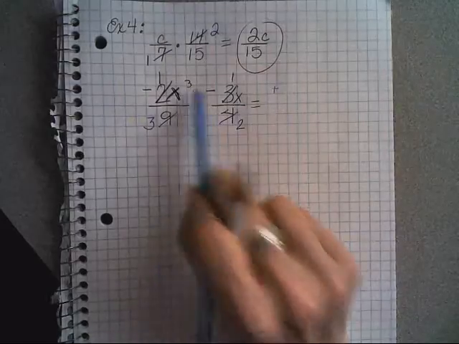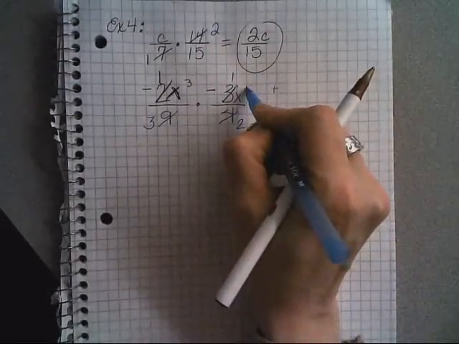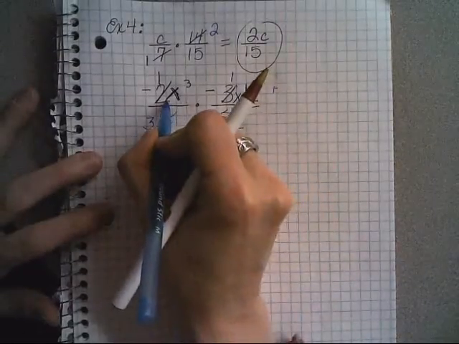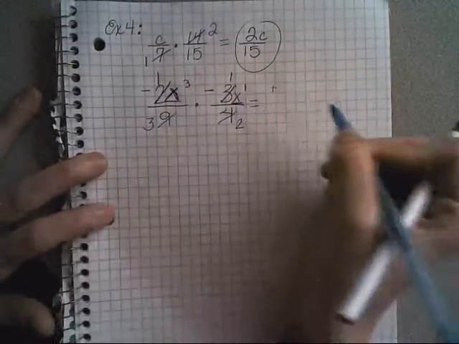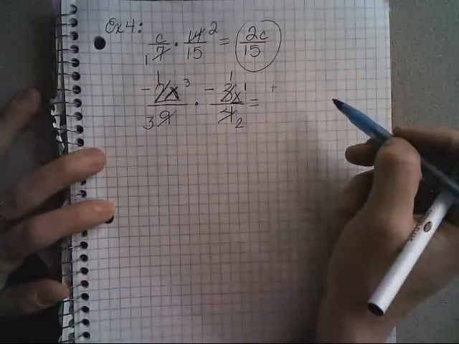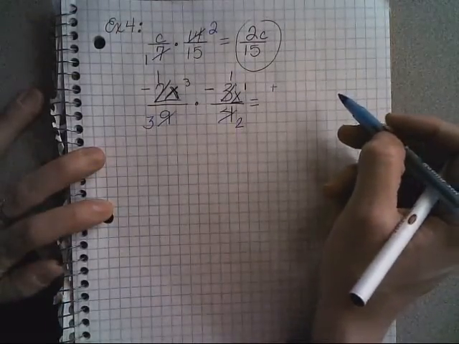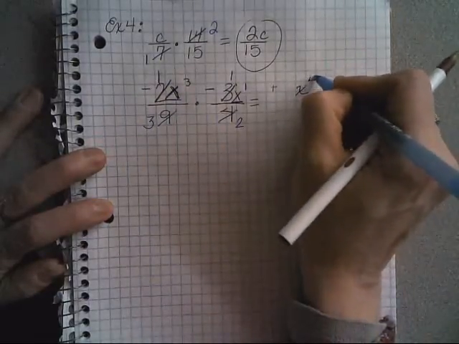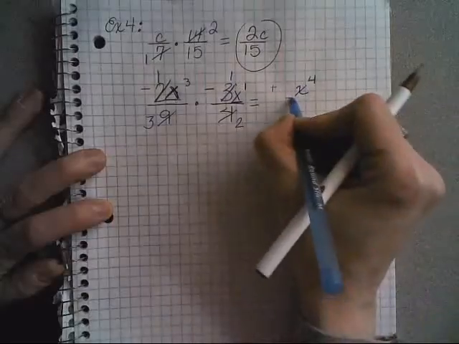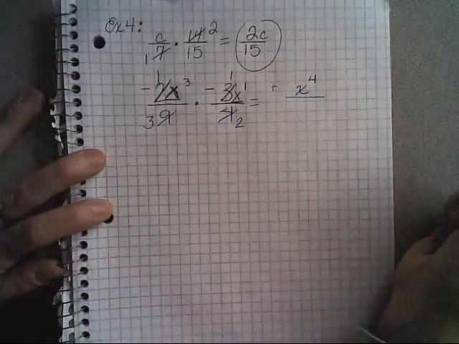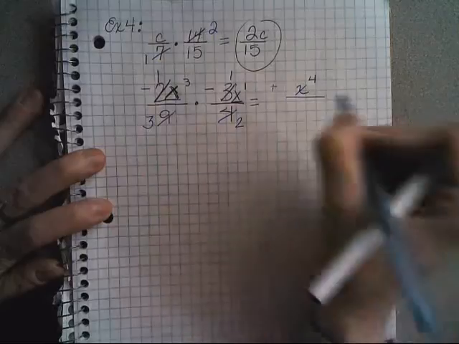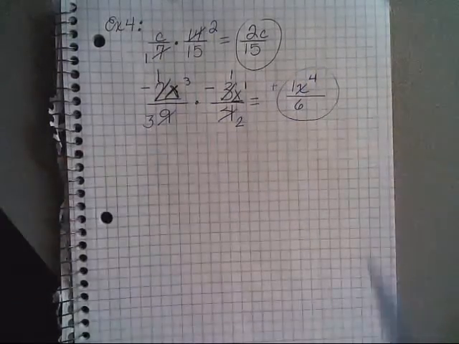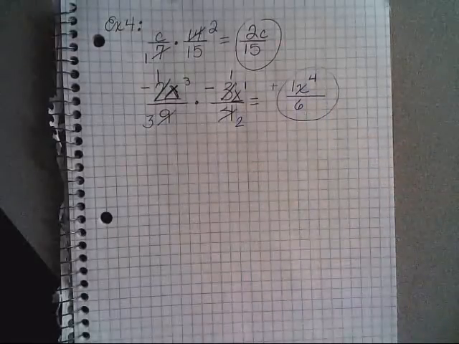So x cubed times x, and there's no exponent, which means it's to the first. When it's the same base, which it is, x and x, you simply combine exponents. So what is the result of combining 3 and 1 together? What do you get? 4. That's your new numerator. Denominator, nothing to worry about as far as variables. 3 times 2. Nothing can reduce because the coefficient of this is a 1. 1 and 6 do not reduce.